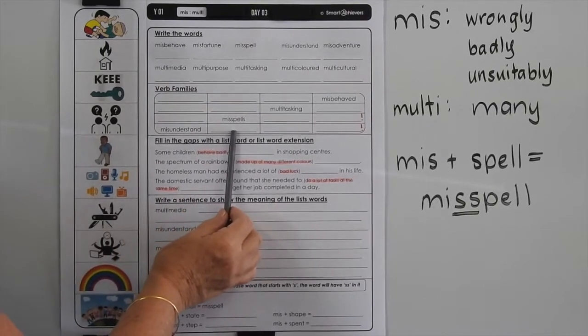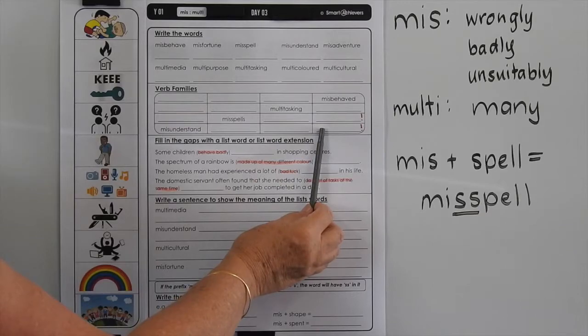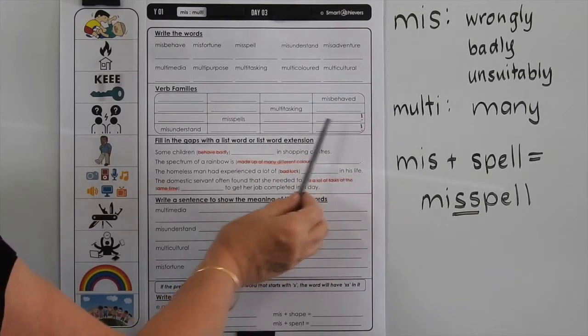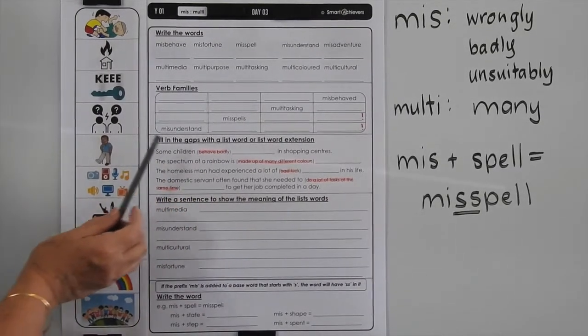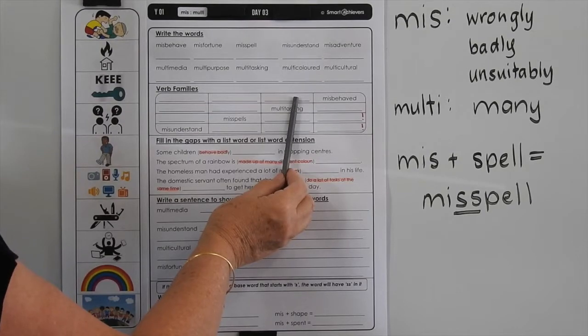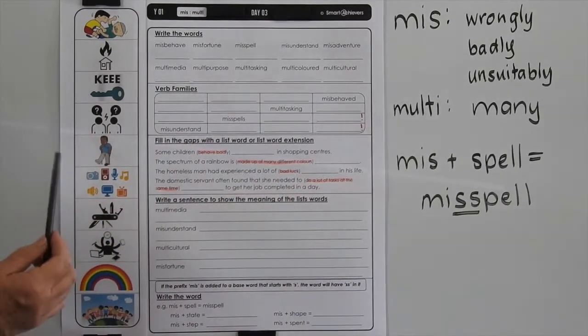Misunderstand, so you can go misunderstands, misunderstanding, but you don't say misunderstanded, you say misunderstood. So just be aware of those two there. The others are so bad, they're quite easy. Do remember here, when you're adding ing to a word that ends in E, you must drop the E. E goes away when ing comes to stay.